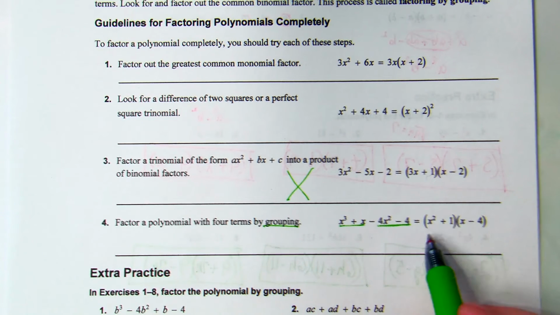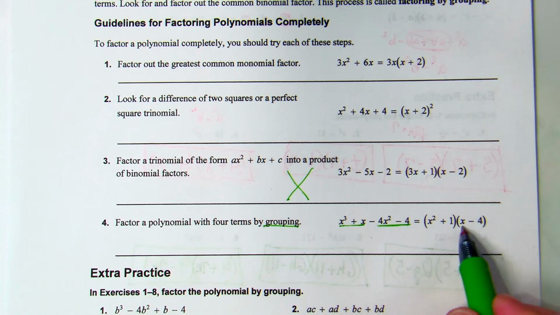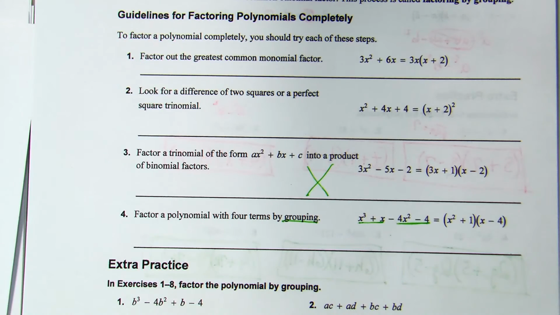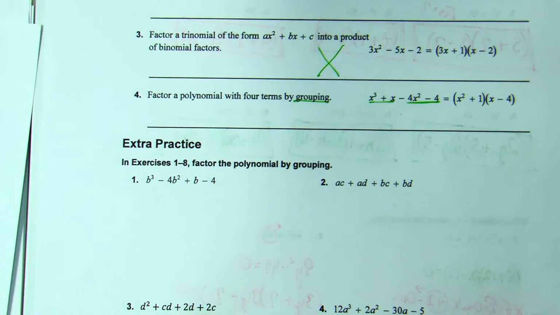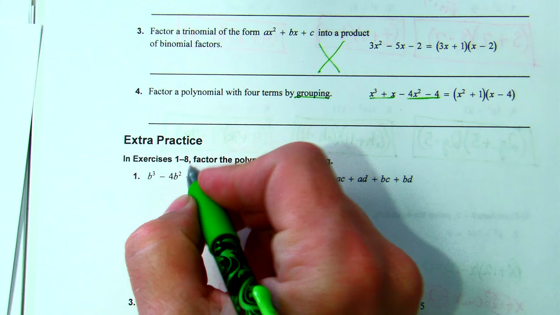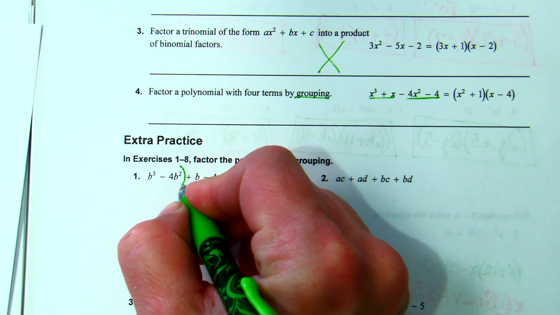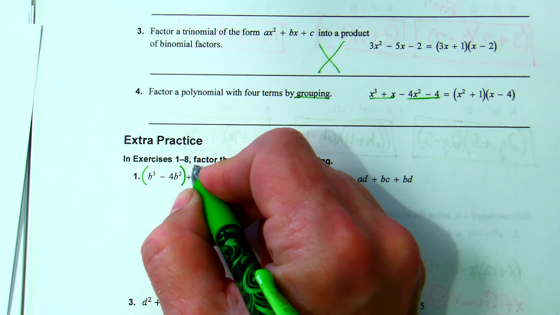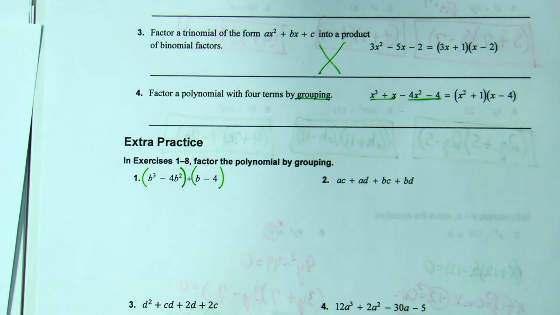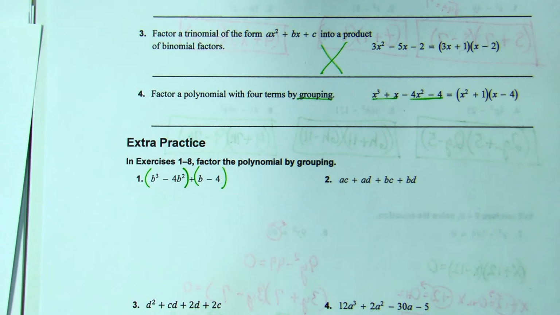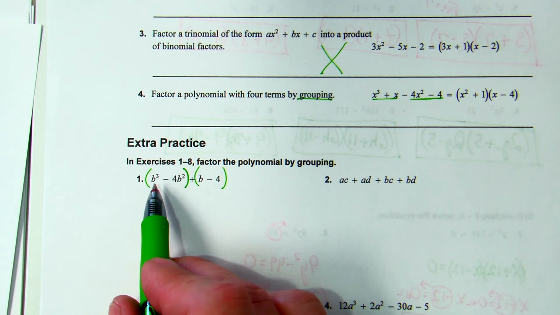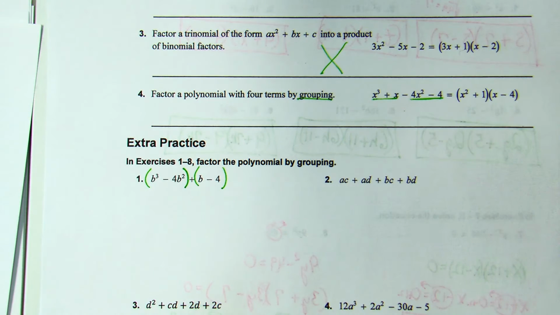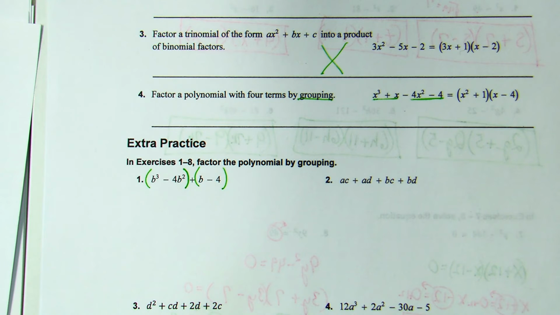And here they were able to pull out x squared plus 1 times x minus 4, and I'll show you how that's done. On number 1, on the extra practice, what could I pull out of, and I'm just going to break this apart into 2 factors, or 2 groups. So in this group, can I factor something out of b cubed minus 4b squared? Is there a common factor in both of those terms?